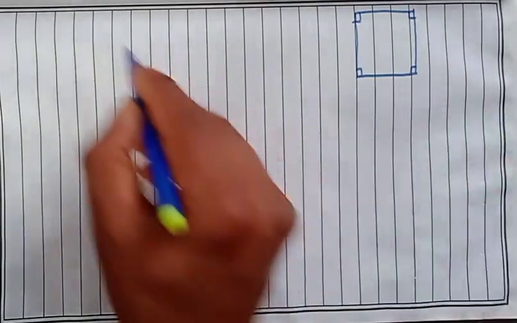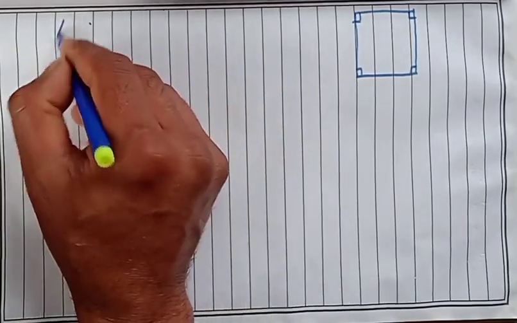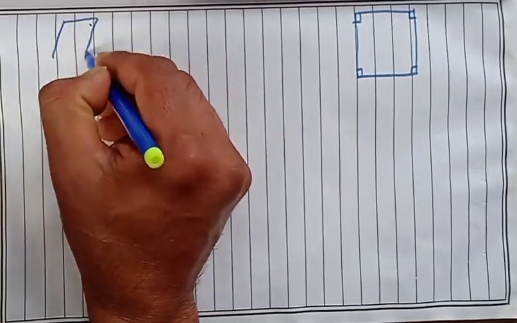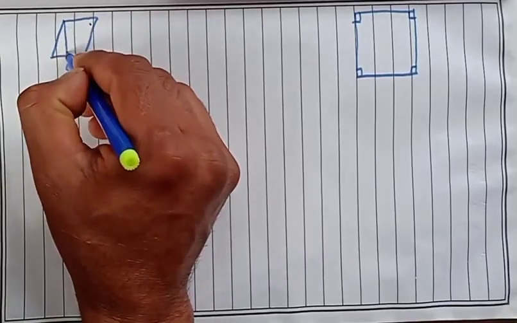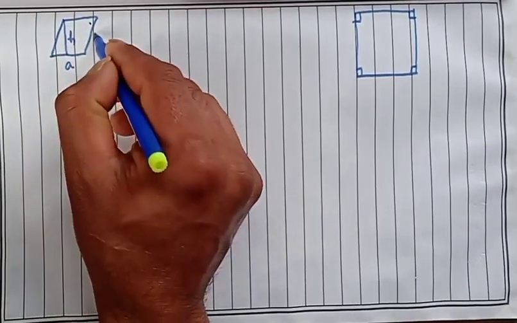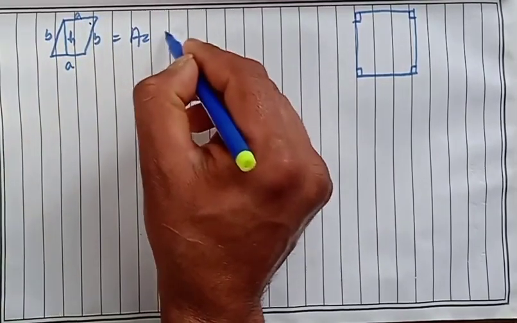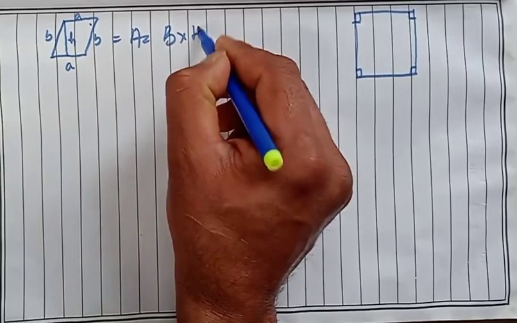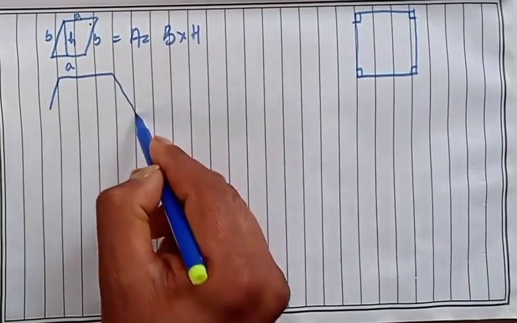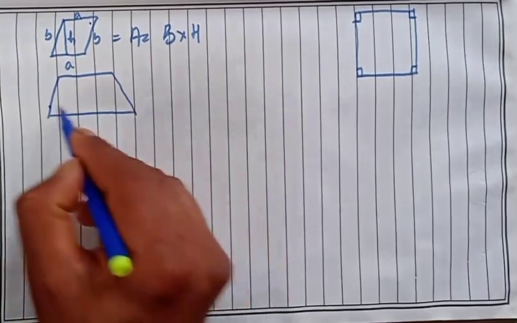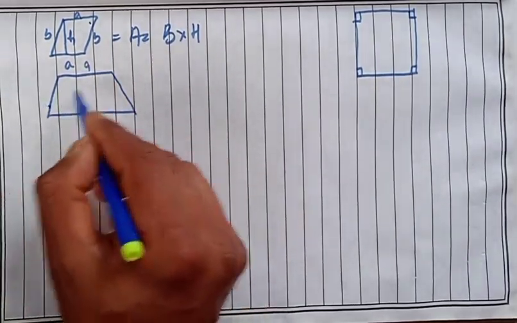We know here, suppose this is a parallelogram with base A and height h. This is B, this is B, this is A, and its area is written as base into height. And suppose this is a trapezium, another type of quadrilateral. This is one parallel side, suppose A, this is B, and this is height h.